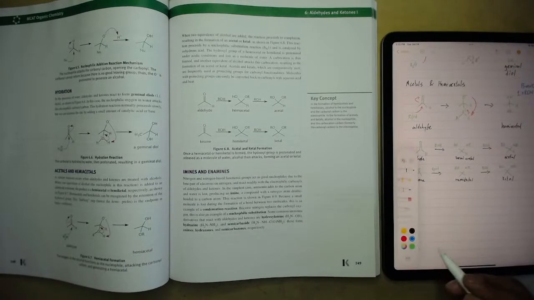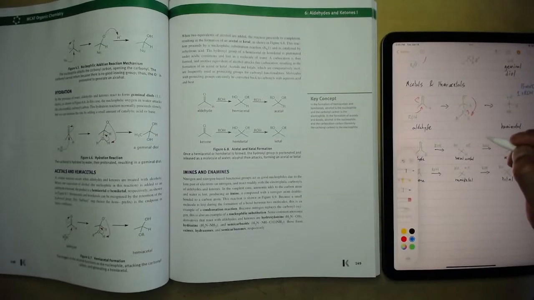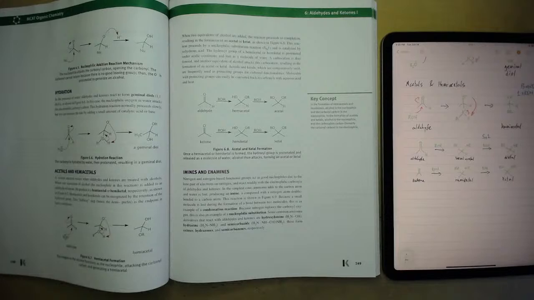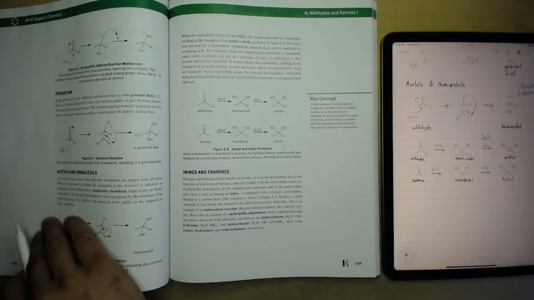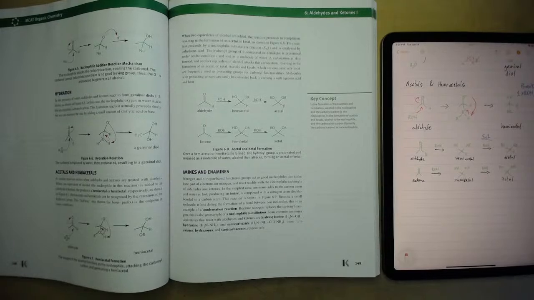So let's also write down that this second step happened via an SN1 reaction, while the first happens via, so it's not an SN1, it's just what?